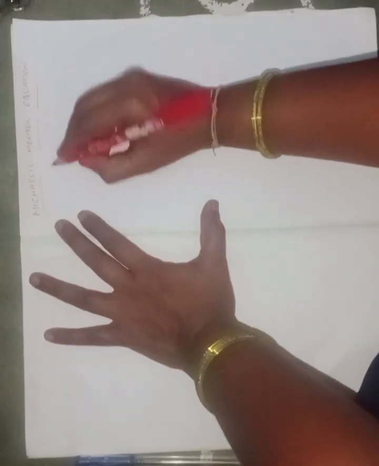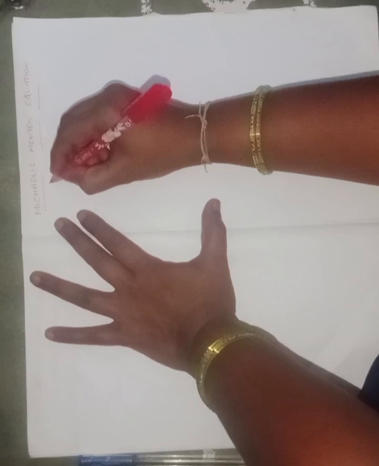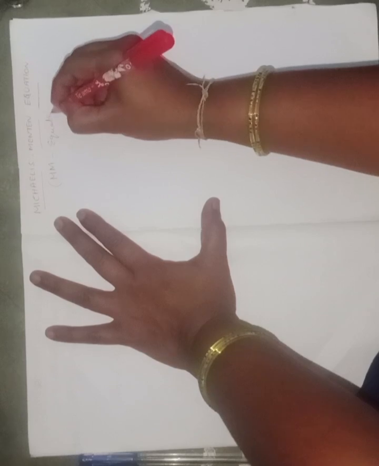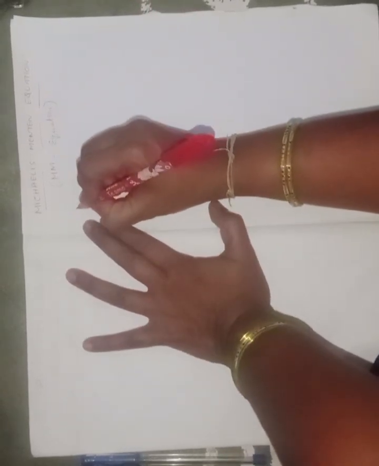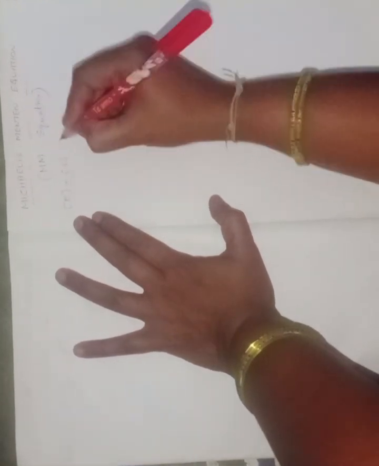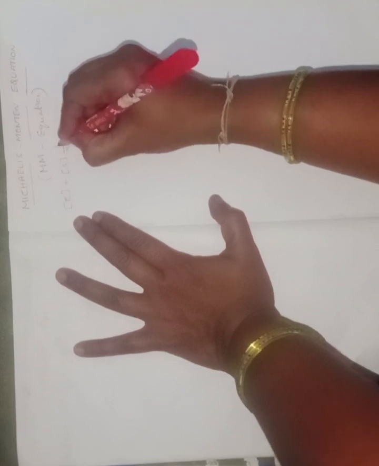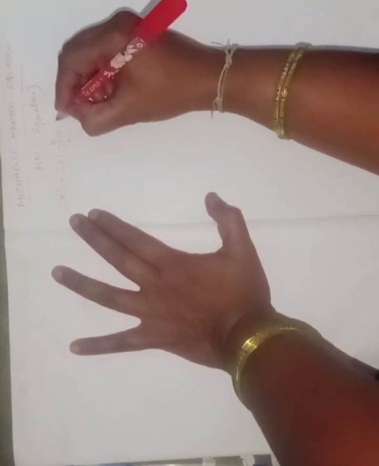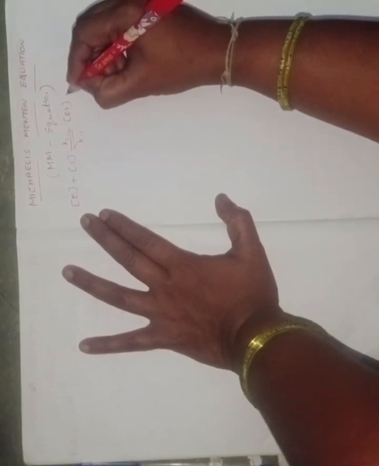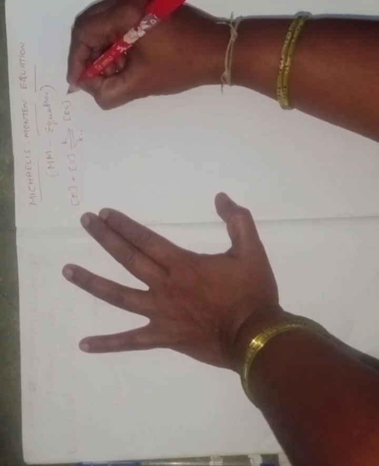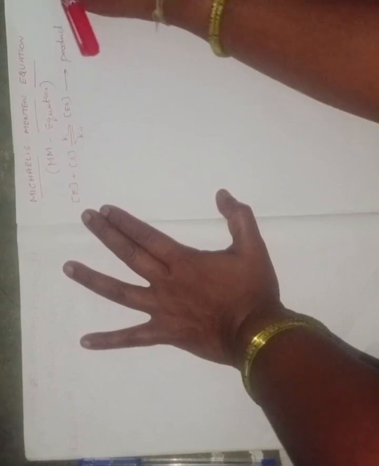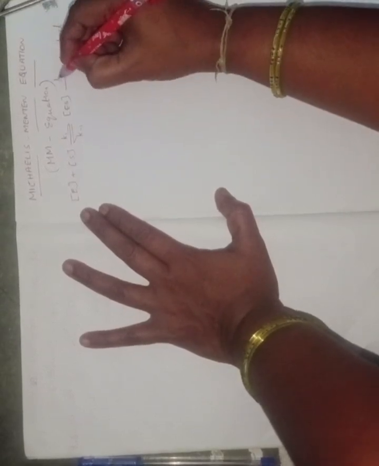Today we will discuss the Michaelis-Menten equation, simply the MM equation. First, the enzyme binds with the substrate in a reversible reaction with constants K1 and K minus 1. The enzyme substrate complex will be formed. After the enzyme substrate complex, finally the product is formed in the presence of K2.